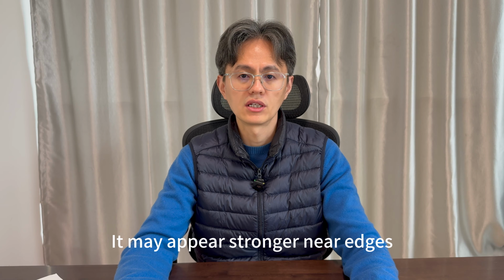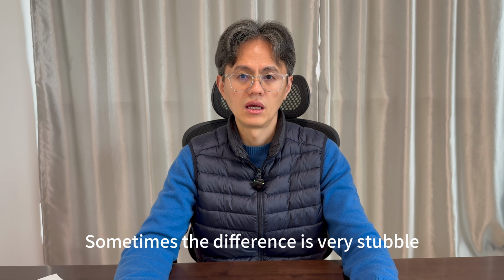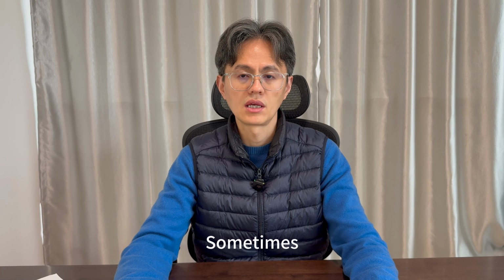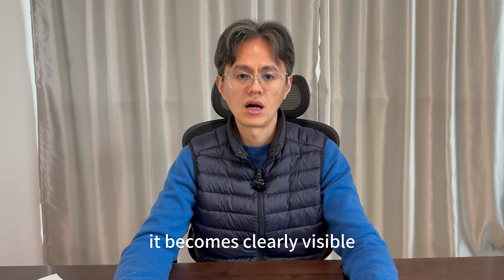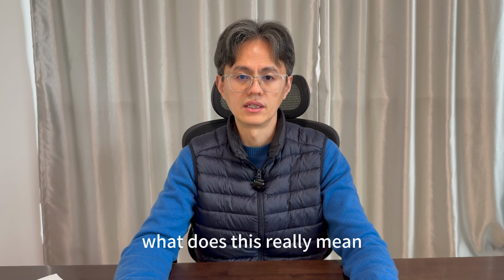It may appear stronger near edges or lighter in flat areas. Sometimes the difference is very subtle. Sometimes it becomes clearly visible. Even within the same print, the variation can be obvious. So the question is, what does this really mean?